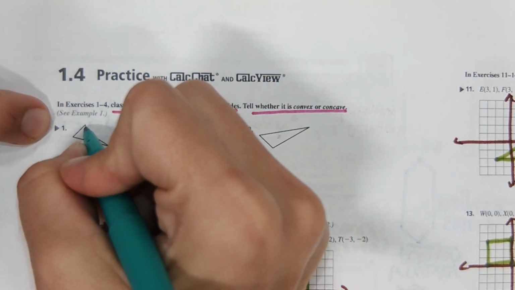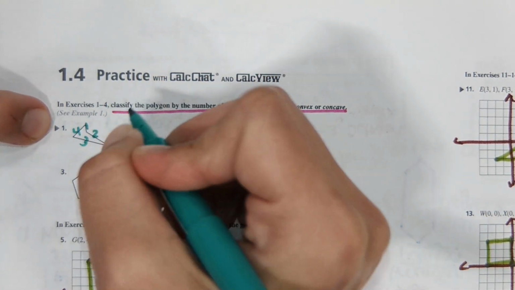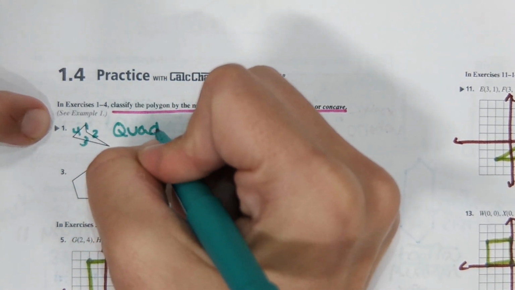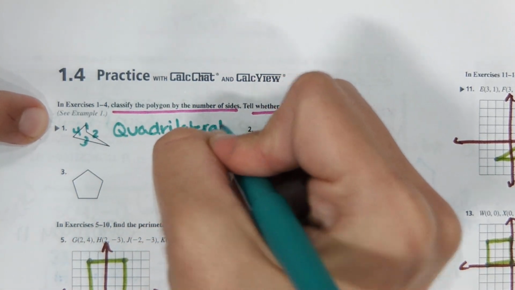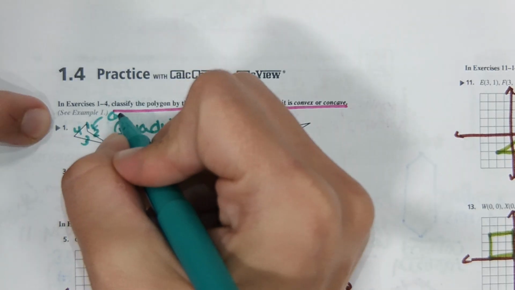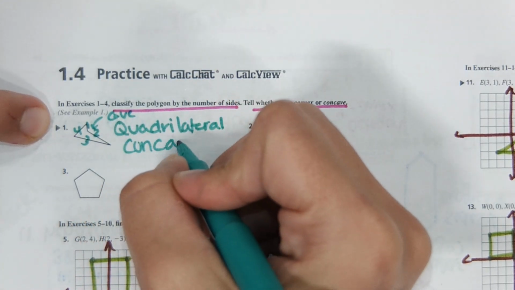So I'm going to count the number of sides. So we have 1, 2, 3, 4. So that would be a quadrilateral. And it does have a cave there. Cave. So therefore, this is concave.